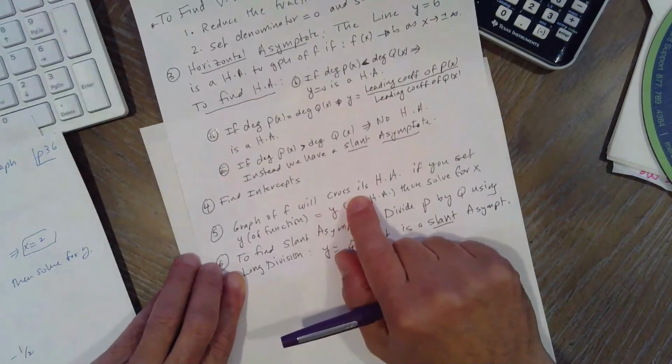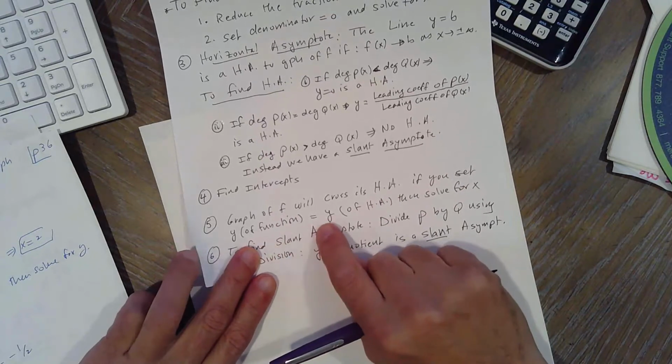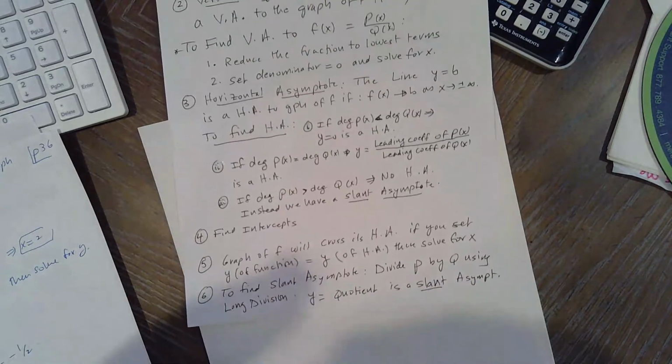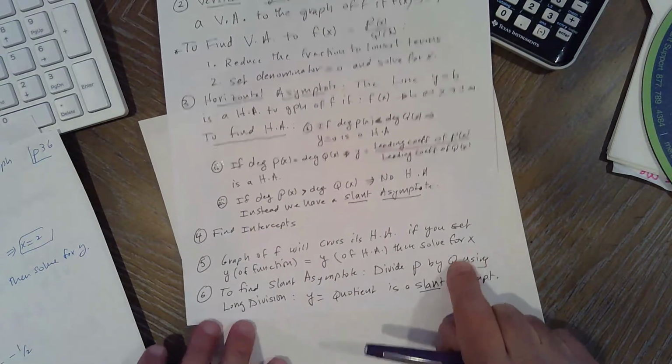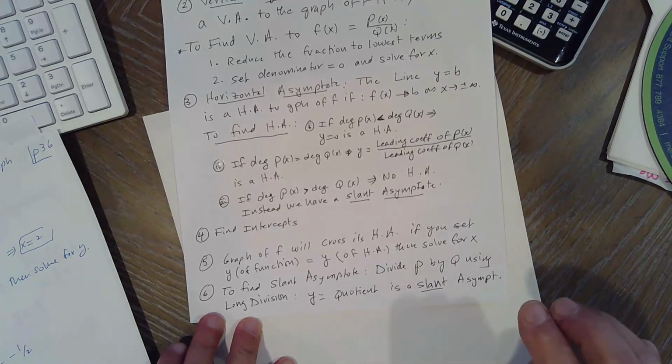And if you look at the handout, the graph of f will cross its horizontal asymptote if the y value of the function equals the y value of the horizontal asymptote. If they intersect, their y values must equal, and then solve for x. If you can solve for x and get an answer, then they cross. If it doesn't make sense, then they don't cross. Okay?